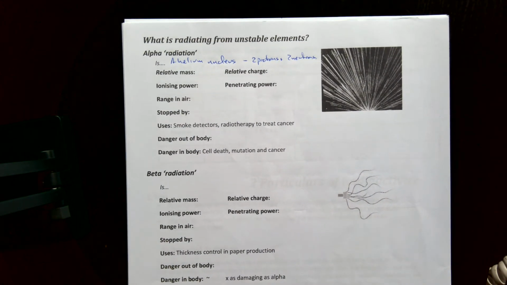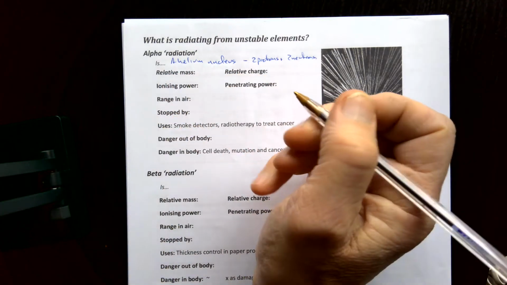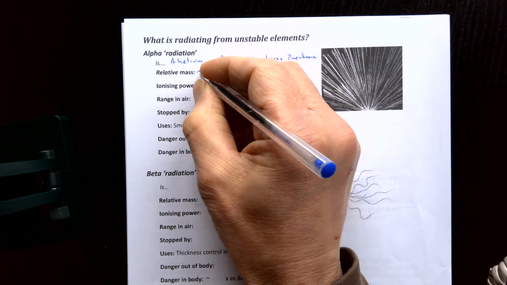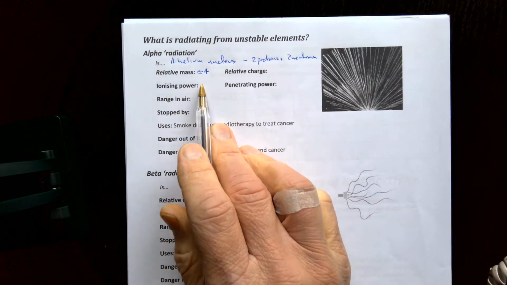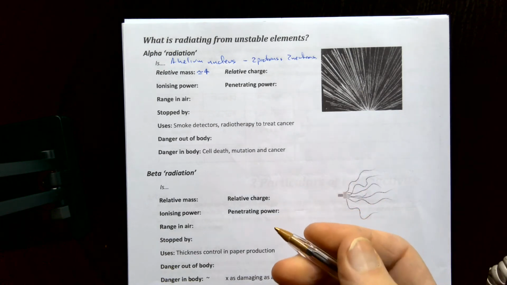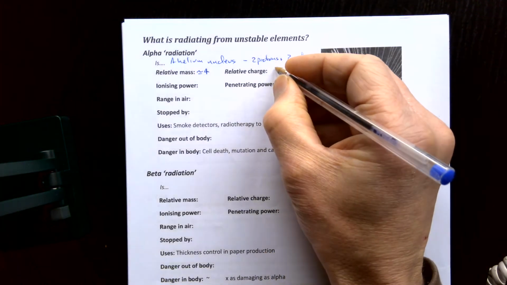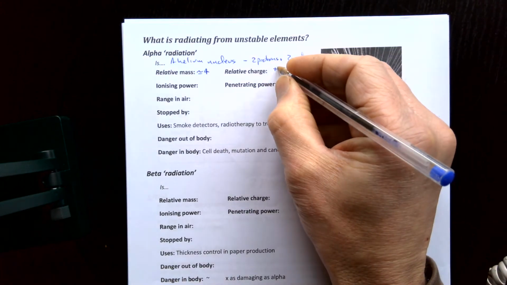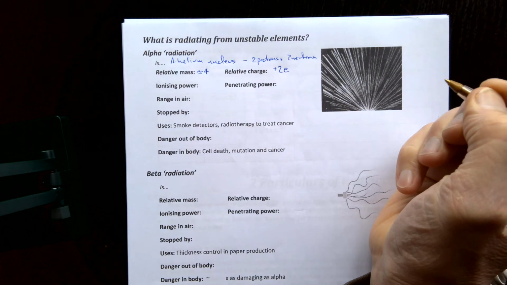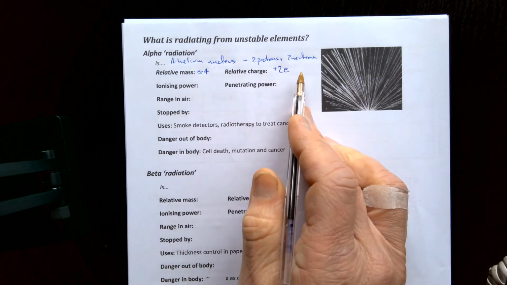Now what we're going to use, and again we're going to just stick with the basics at the moment, so we'll use the chemistry simplified version. Its relative mass compared to the others is basically, and I will say approximately, it's not exactly 4, but we'll go with that. And relative charge, as you saw, was 2 protons, so we have plus 2 charge. So again, just breaking it down, what that means.